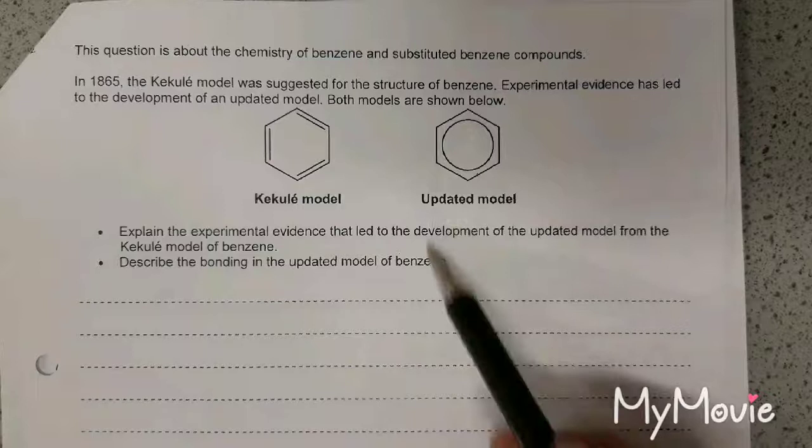So what do we say? Benzene, first of all, does not decolorize bromine water. What does this mean then in terms of the reactions? Well, we know that alkenes can decolorize bromine water. So if Kekulé's model was correct, the fact that we've got 3 double bonds there would suggest that this version of benzene would readily decolorize bromine water.